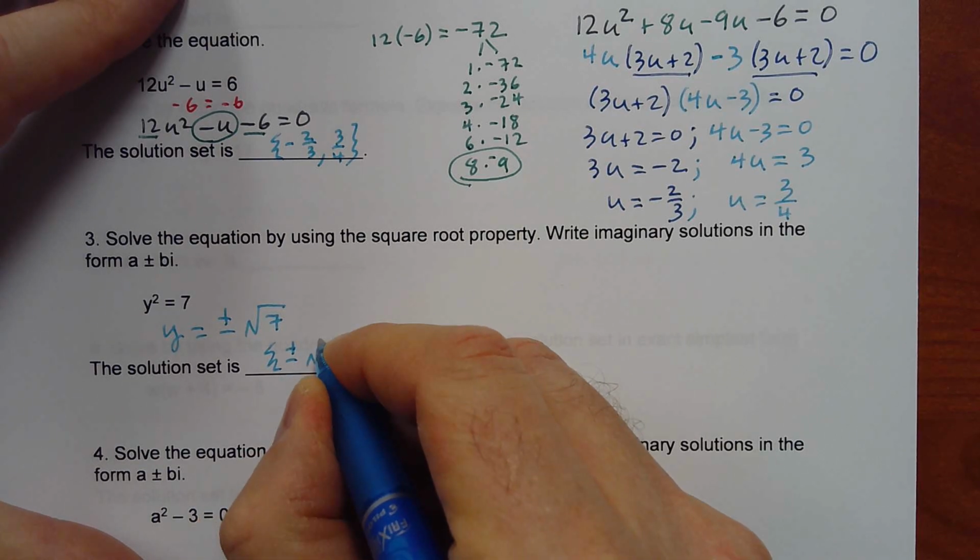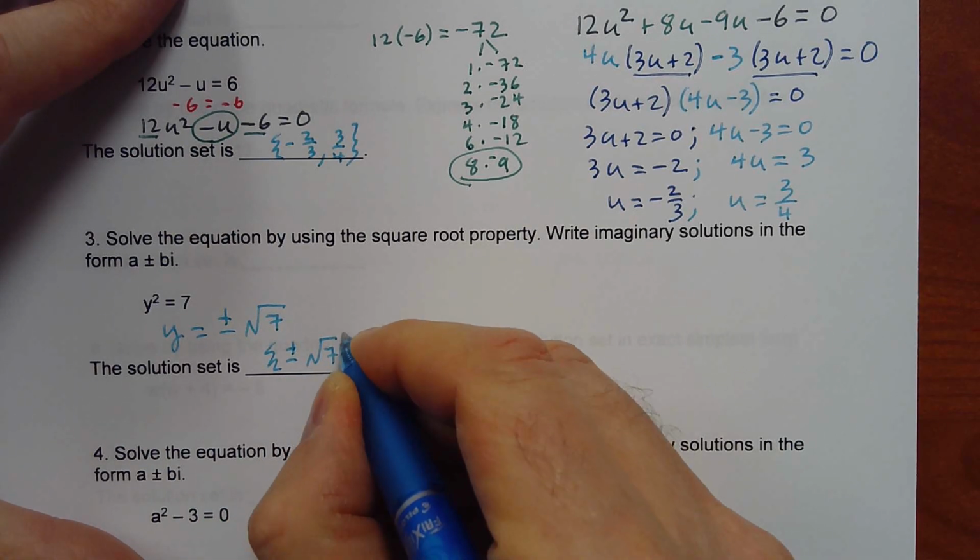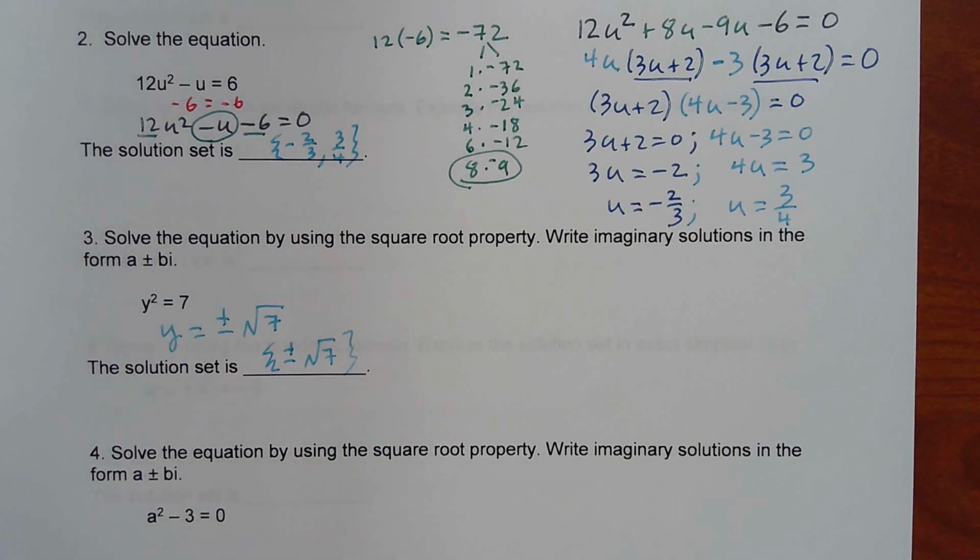I don't know, I kind of like this one over the last one we just did. So our solution set would be plus or minus square root of 7. So remember, that means negative square root of 7 and positive square root of 7 are our solutions.